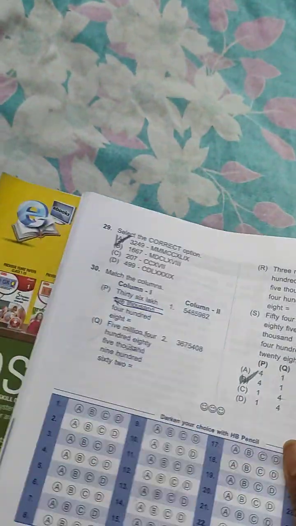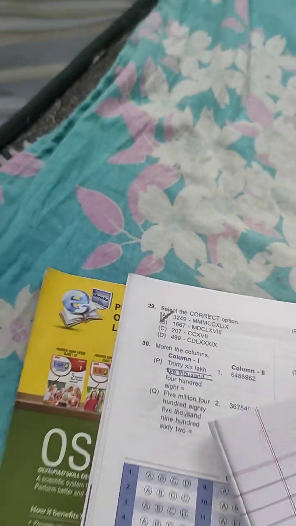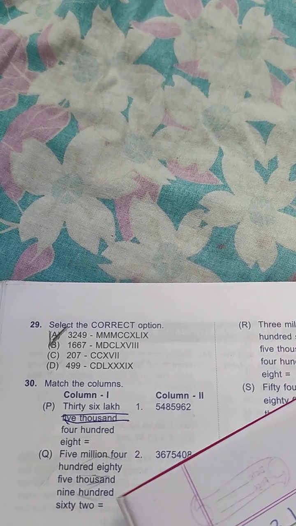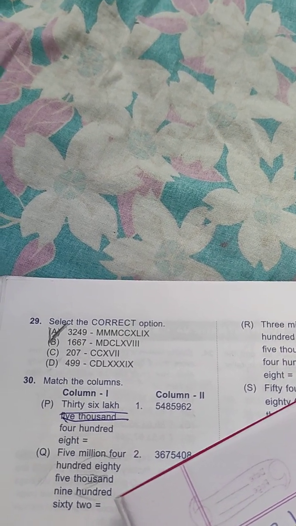Now let's go to question number 29. Here we have to find the correct option. Now let's analyze one by one. We will analyze both the things, even if the options are wrong. Why it is wrong, that also we are going to find out.